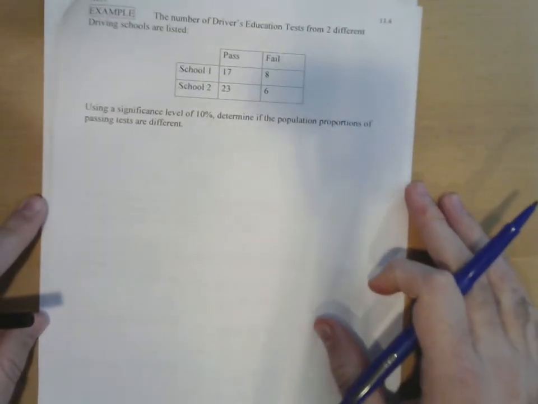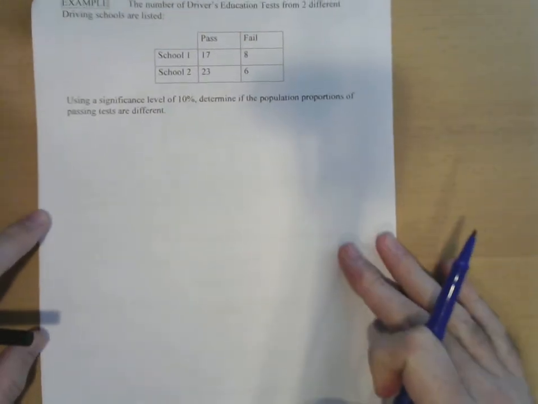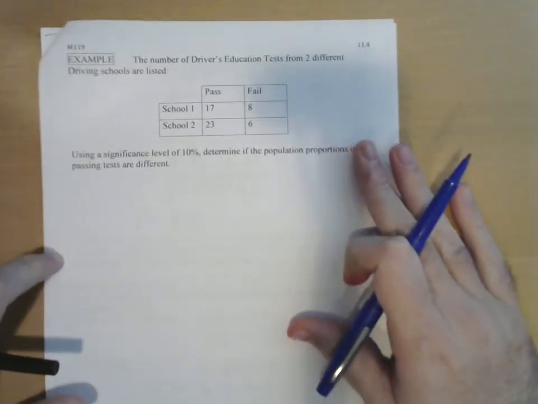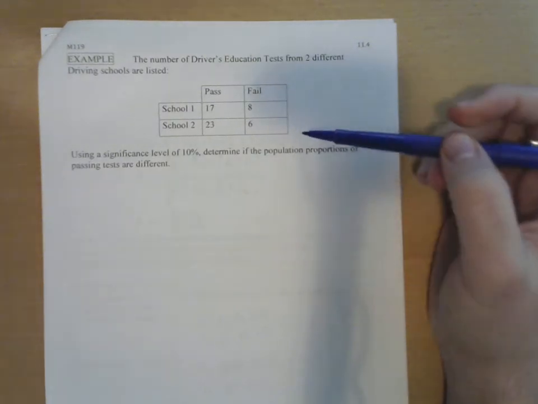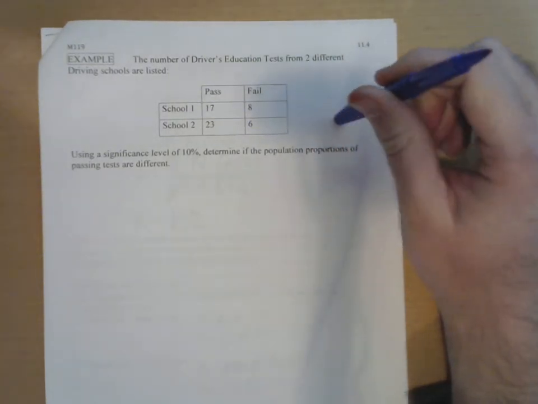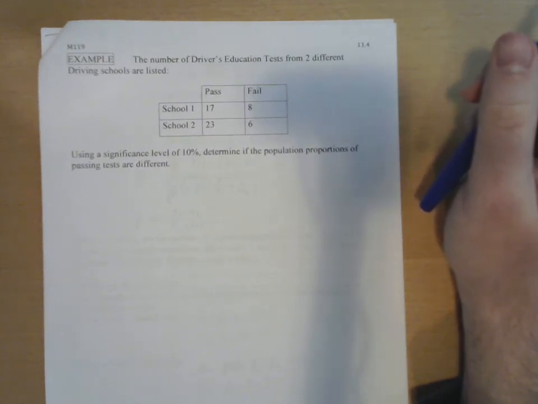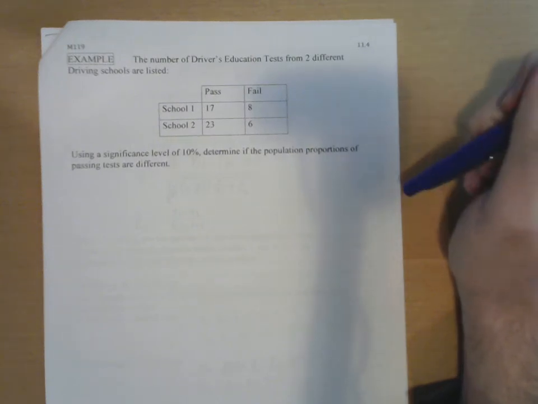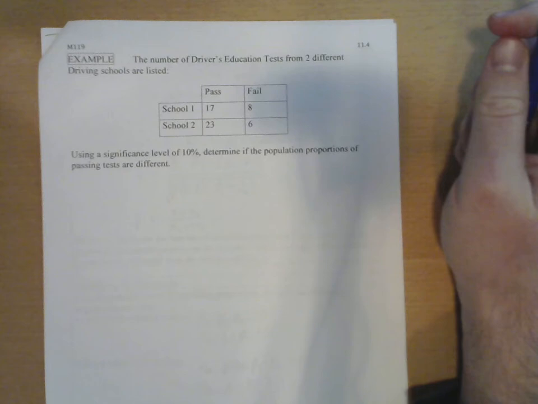Okay, so let's take a look at 11.4's last example. So this says the number of driver's education tests from 2 different driving schools are listed. So school 1, we have 17 that passed, 8 that failed. School 2, we had 23 that passed and 6 that failed. And we're going to use a significance level of 10% and determine if the population proportions of passing tests are different.